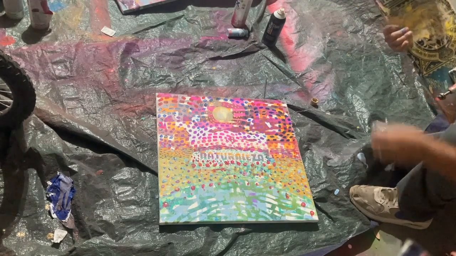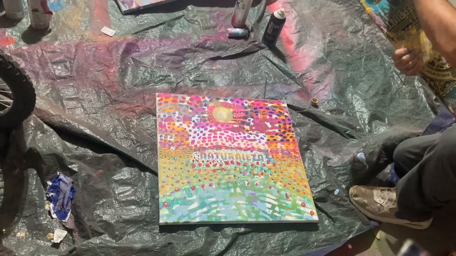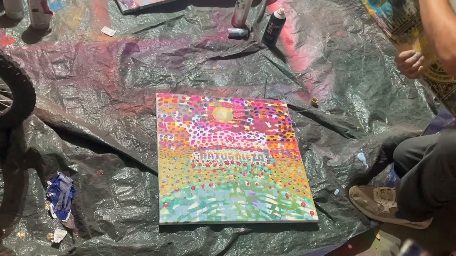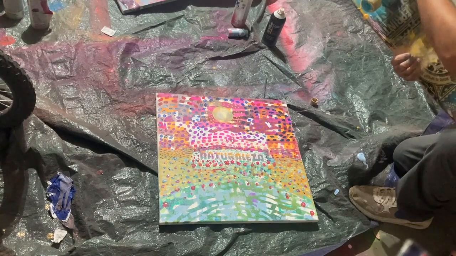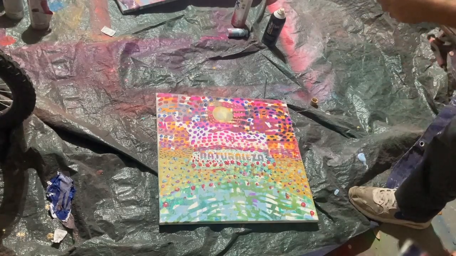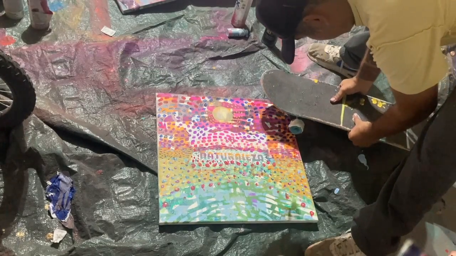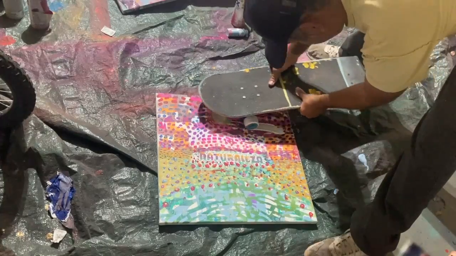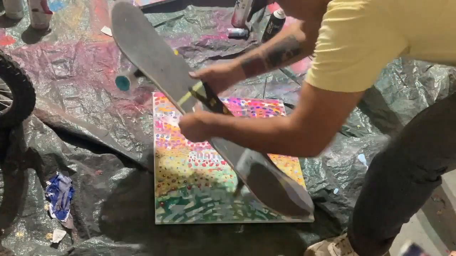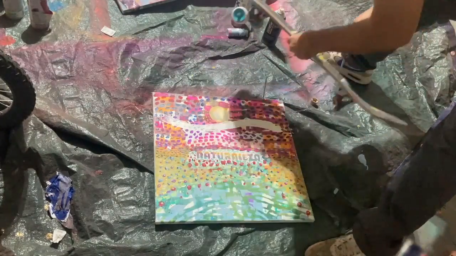I had my skateboard in my car, and I thought I'd grab it and use it to make the final touch on my painting. I'm going to roll the skateboard across the top of the painting to create a cool breeze. Remember, I said at the beginning, you guys can use whatever material you can find to get creative with your textures on your canvas.